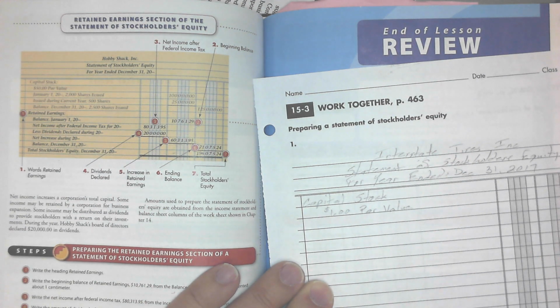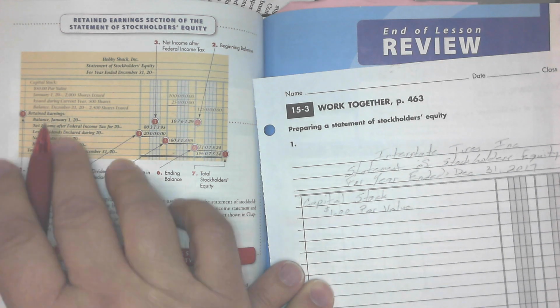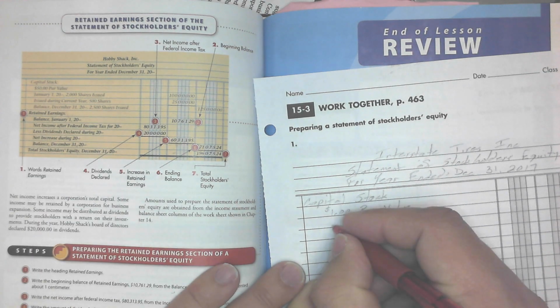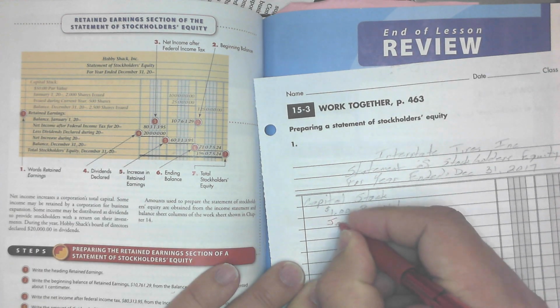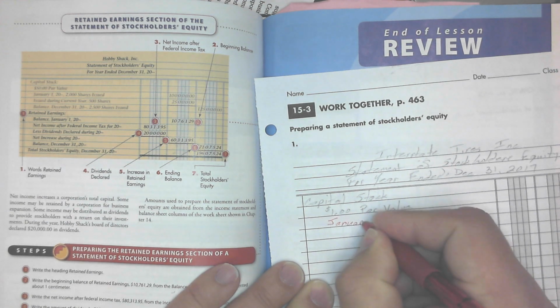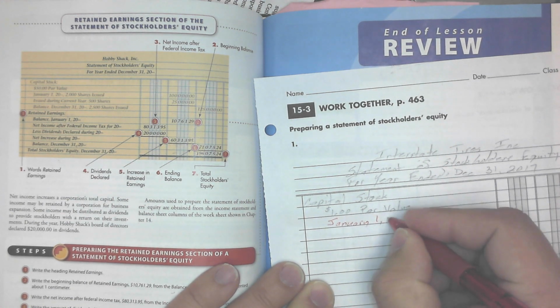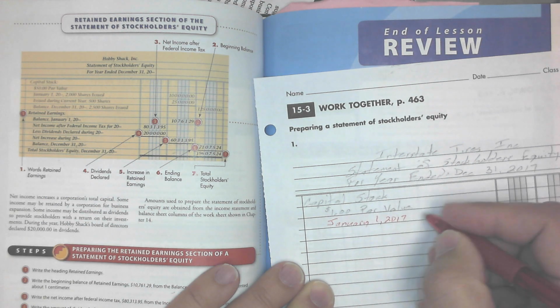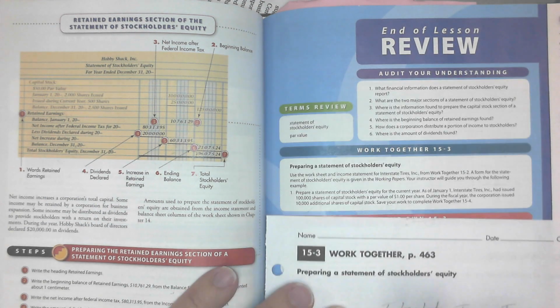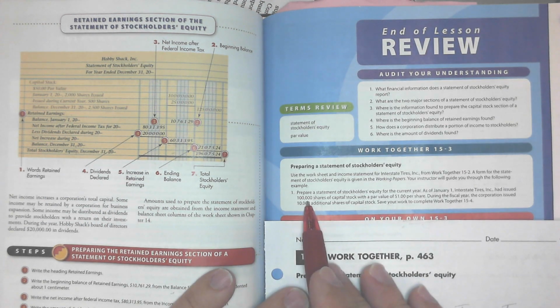Switch to pen so it shows up better. And then January 1st, 2017. This description says we had 100,000 shares.